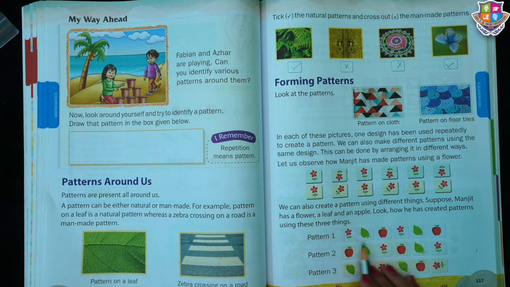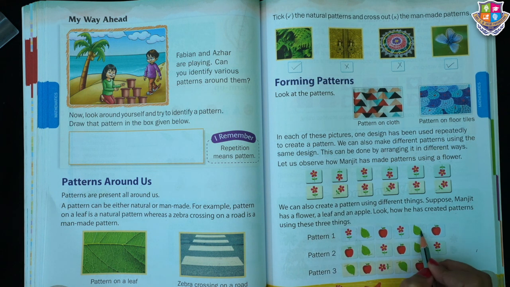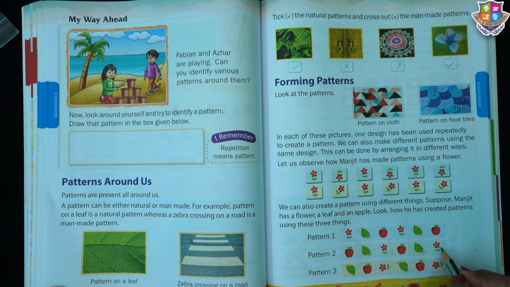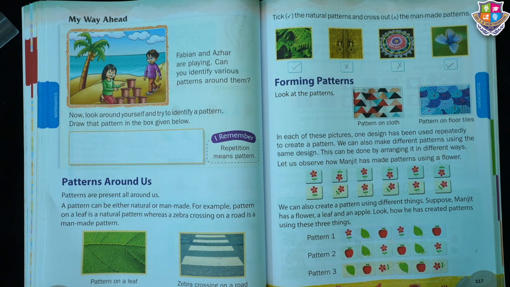Now see, pattern number one: flower, leaf, apple, flower, leaf, apple. Okay, this is one kind of pattern. Then pattern number 2: apple, leaf, flower, apple, leaf, flower. This is also one kind of pattern. Then pattern number 3 is leaf, apple, flower, but now the flower is in a sleeping position.